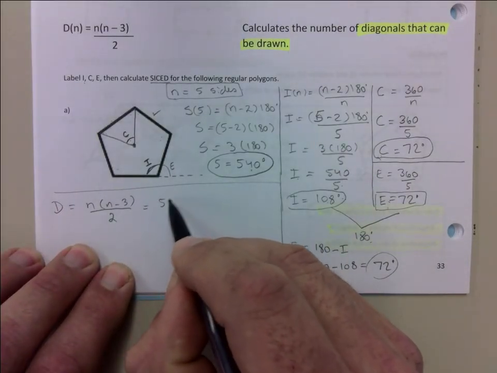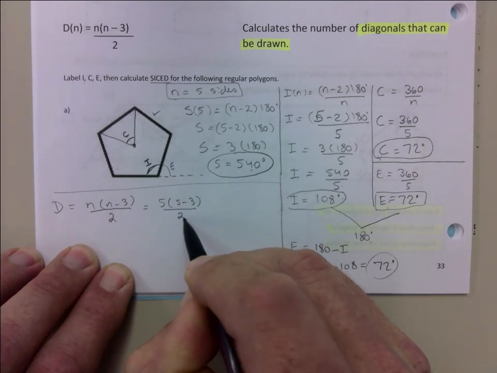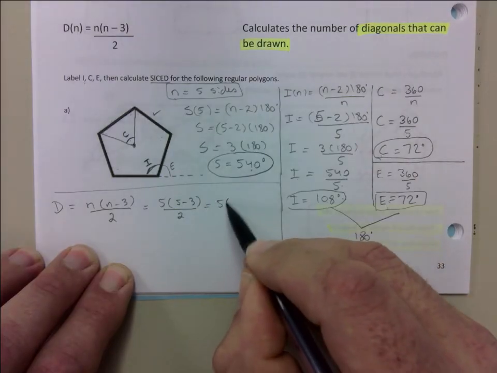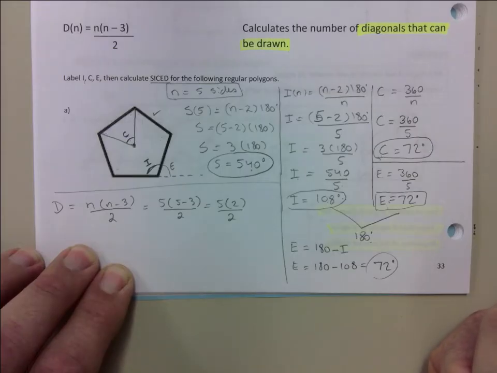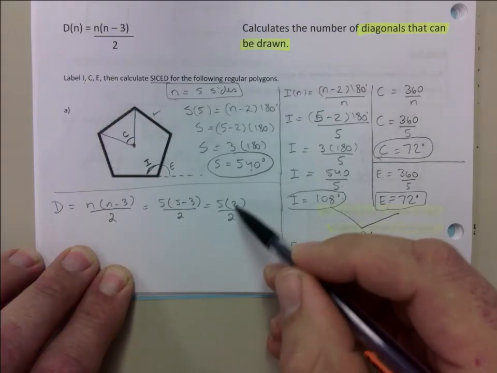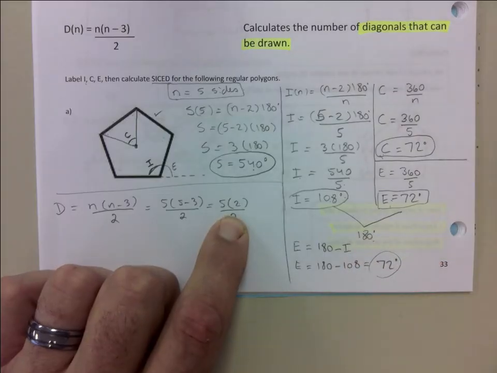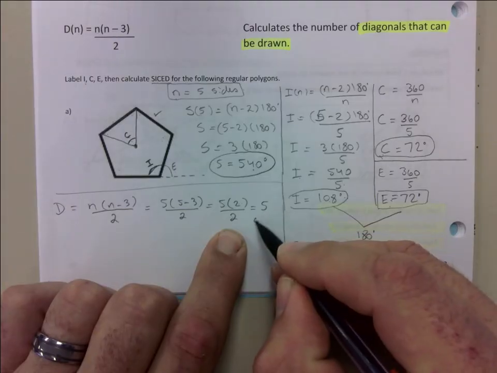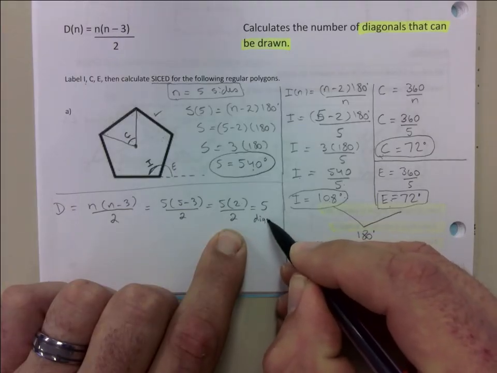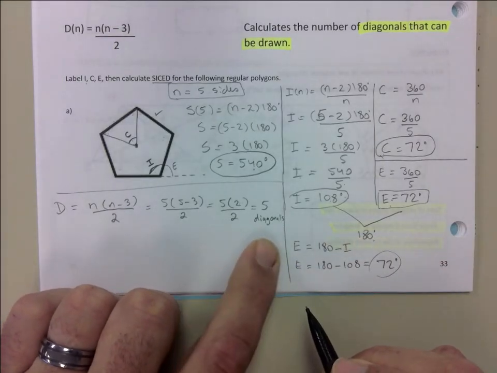So n is 5, right? So it's 5 times 5 minus 3 divided by 2. That's 5 times 2 divided by 2. Do you see something there? 2 divided by 2, you can cancel that out. But if you miss it, just go 5 times 2 is 10. Divided by 2 is 5, right? There's 5 diagonals. It's not degrees. You actually found 5 diagonals.